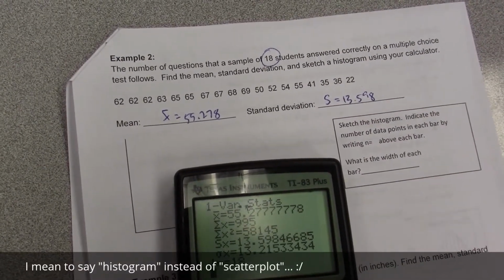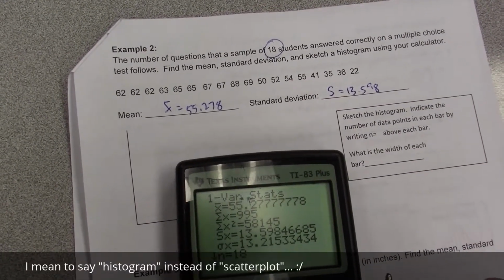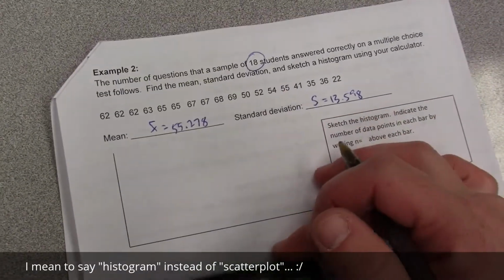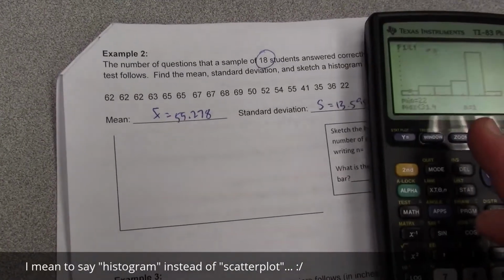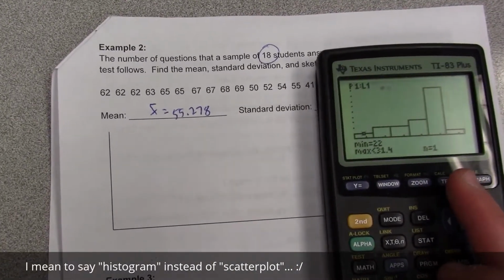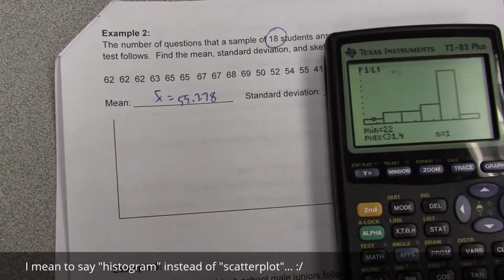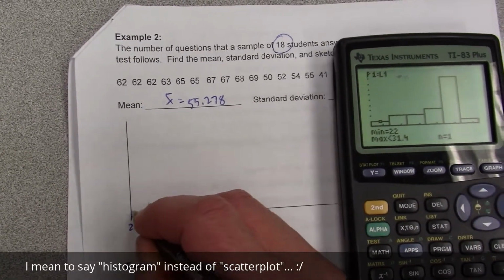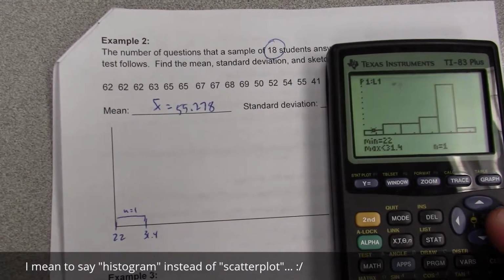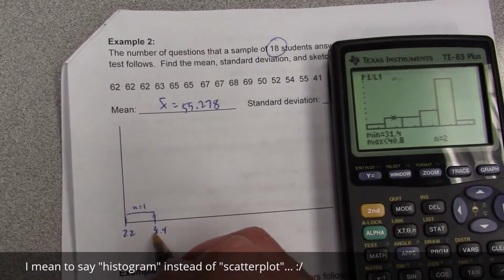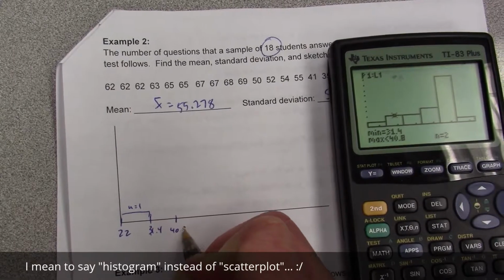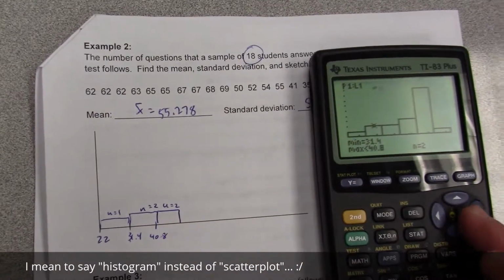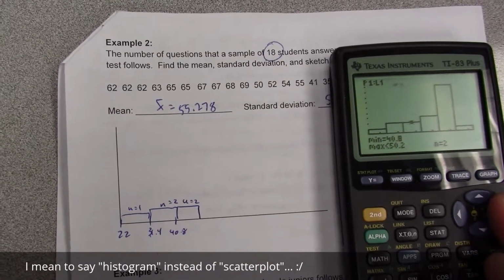If I want to see the histogram, I still have my plot turned on, so I'm just going to go to zoom stat, and there it is. So I can sketch this. If I hit trace right there, now I can sketch it. You can see the minimum value here is 22, and the max is 31.4, and the first one is N equals 1. Then I can go over to the next box. Minimum is 31.4, max is 40.8, N equals 2. And then I can go to the next box, and you can just keep doing this for all of your histogram there.